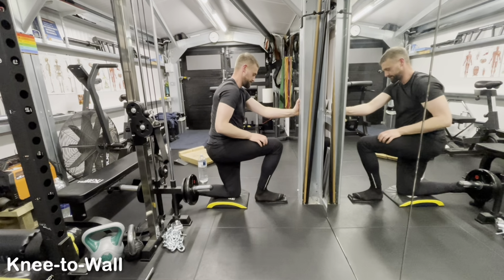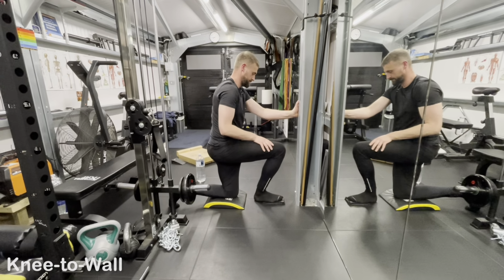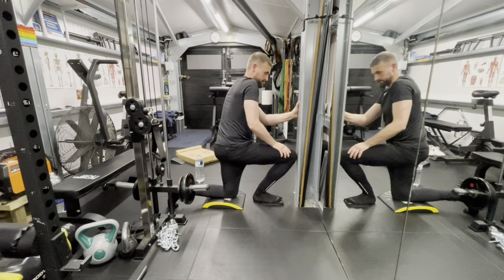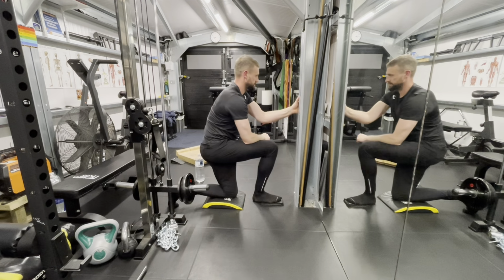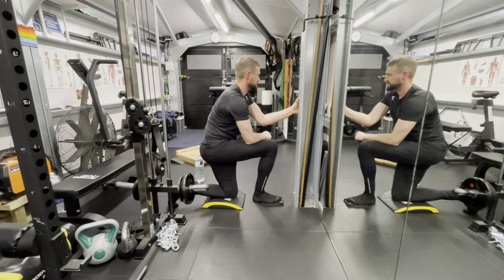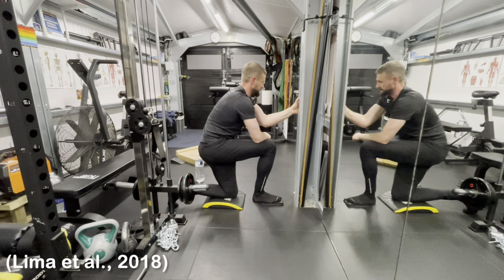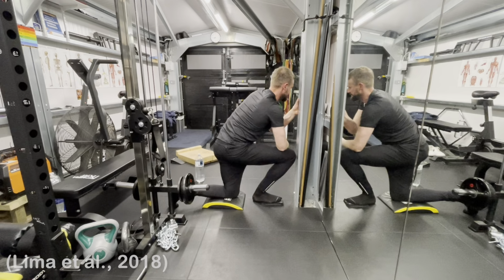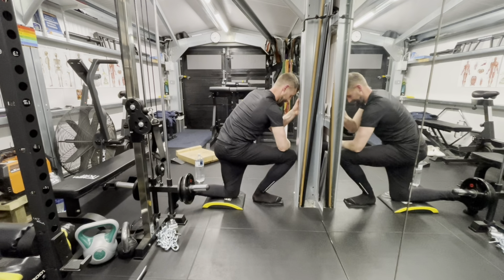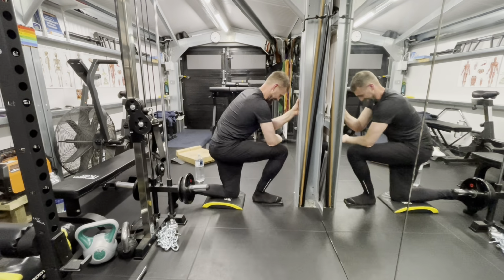Moving on to exercise 3, knee to wall. This drill used a wedge under Dan's foot to enhance ankle dorsiflexion. The toes are positioned on the thickest part of the wedge, tilted slightly downhill. This preloads the ankle into dorsiflexion and increases the challenge of touching the wall without lifting the heel, reducing compensation and isolating ankle mobility. Lima et al. 2018. Improving ankle dorsiflexion is crucial for squat mechanics and reducing dynamic knee valgus.